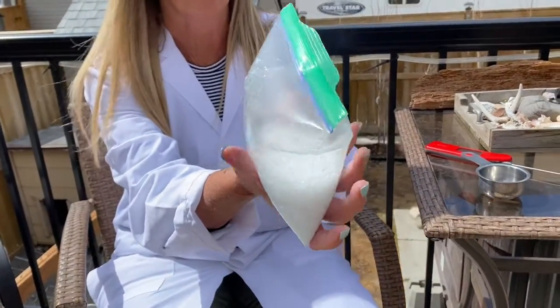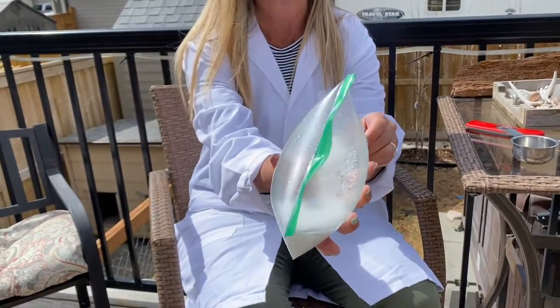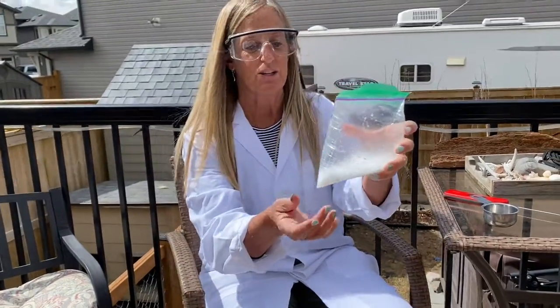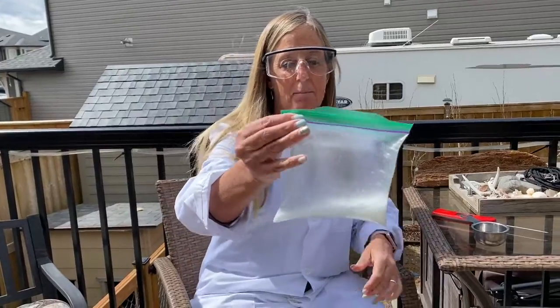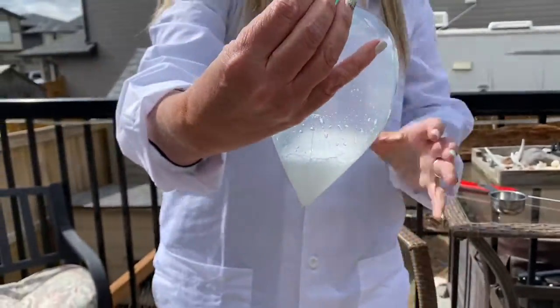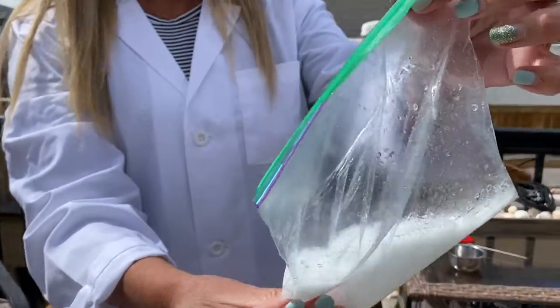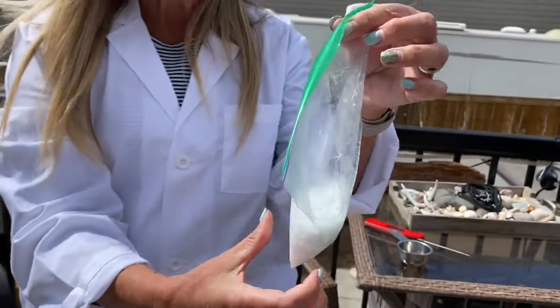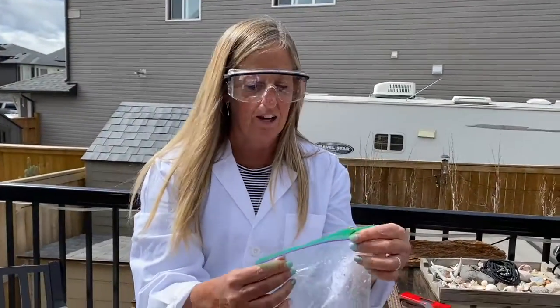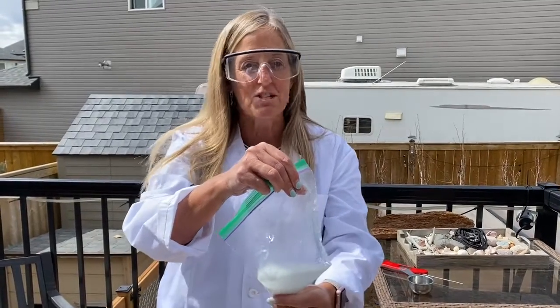Can you see my bag is expanding? It actually feels like it's going to pop. Hopefully it doesn't. So you can see there's bubbles happening. I'll get closer. There's bubbles happening. The bag is filled up with gas. Oh, and there it popped. Awesome. So this was actually a chemical reaction. A chemical reaction happened in this bag, and we're going to be talking about that today.